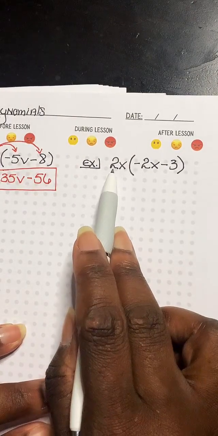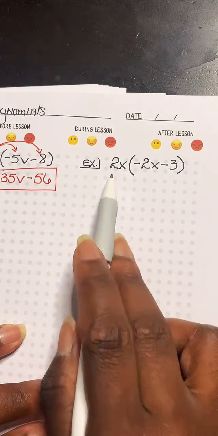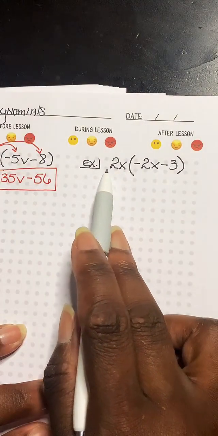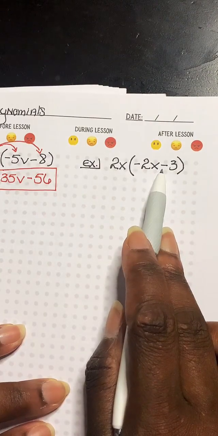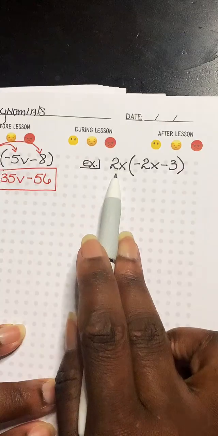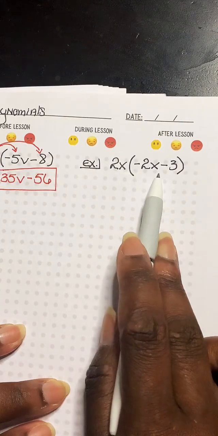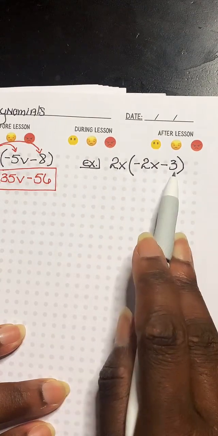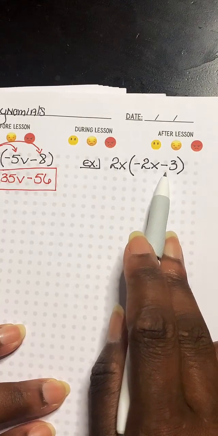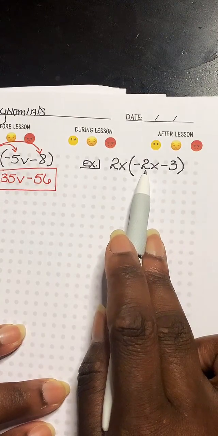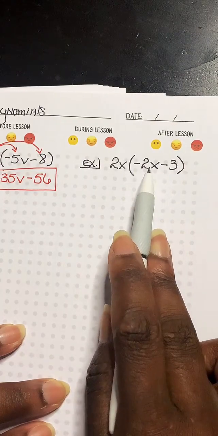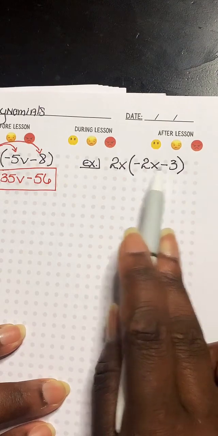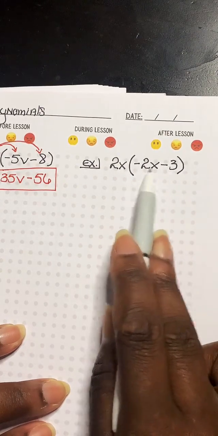Now, although the 2 has a variable with it, this is still a monomial. The only way that terms get separated is with a plus or a minus. So we still have a monomial, and inside here is one term, the negative 2x, and here's another term, the 3. Both the negative 2x and the 3 are separated by this minus sign. That's why this is a binomial, bi meaning 2.